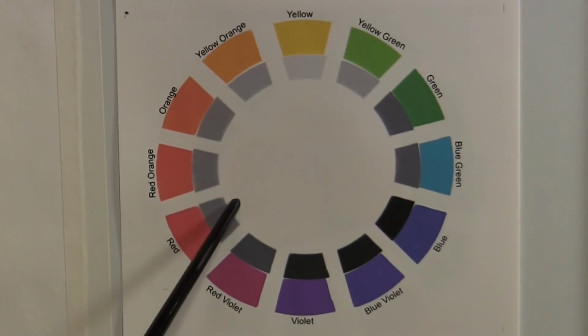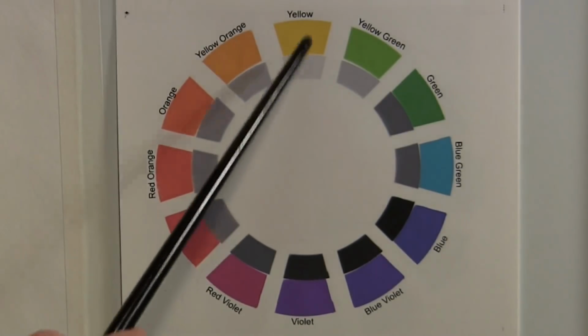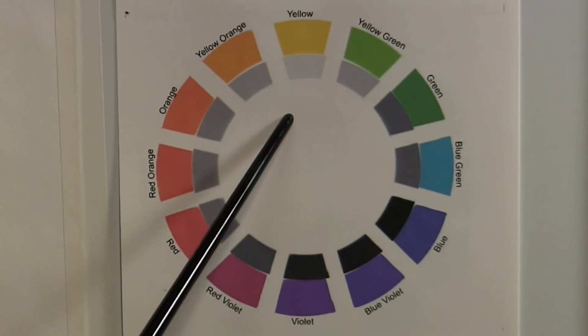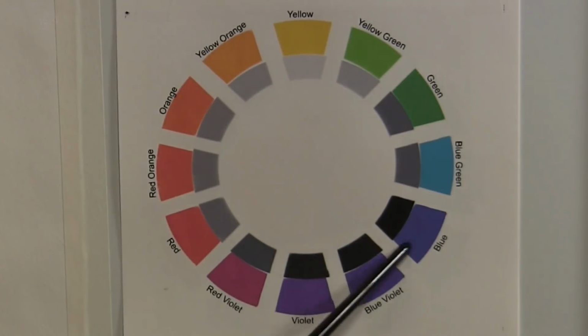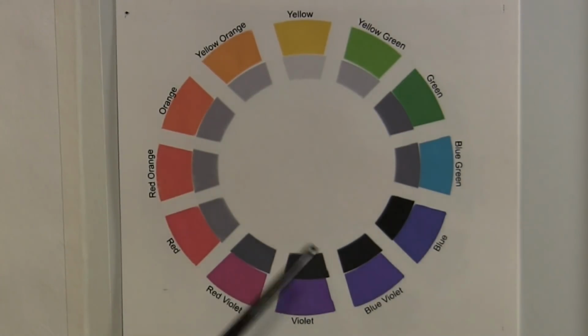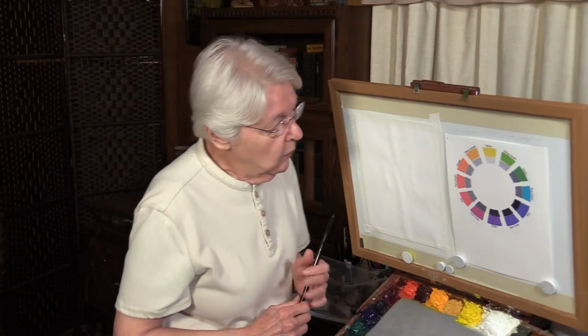You can see here the relative value of red is darker than the relative value of yellow. And then you can watch as this goes around the wheel. You can see that blue, the relative value of blue, is the darkest value at the high saturation on the wheel.